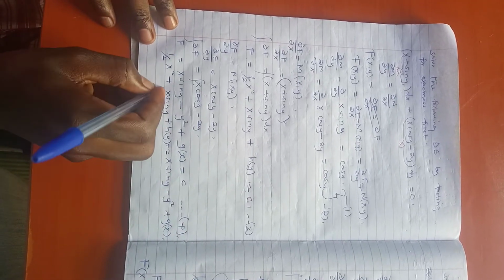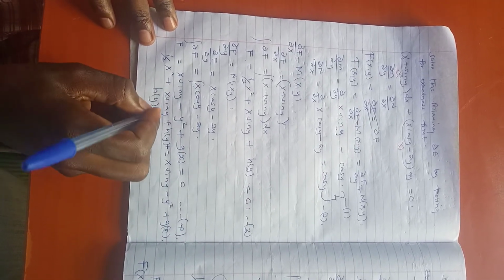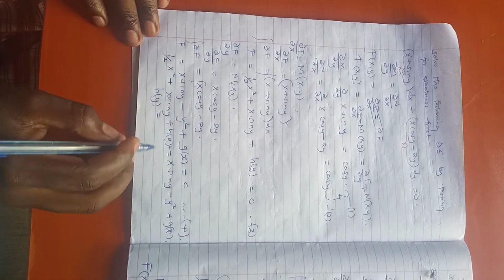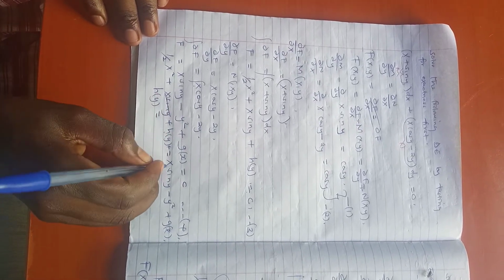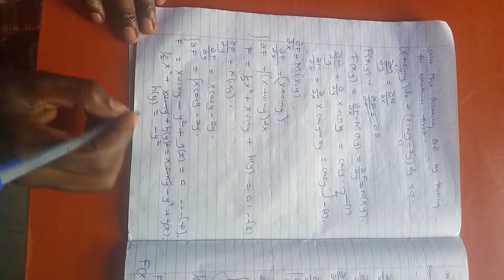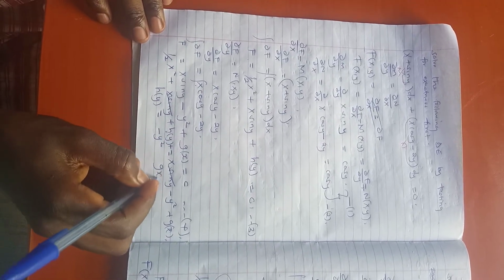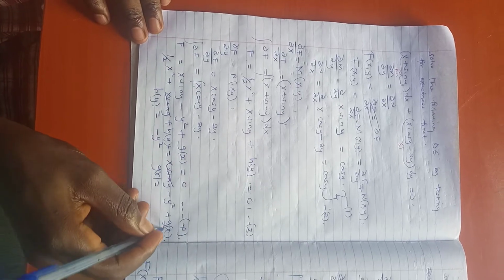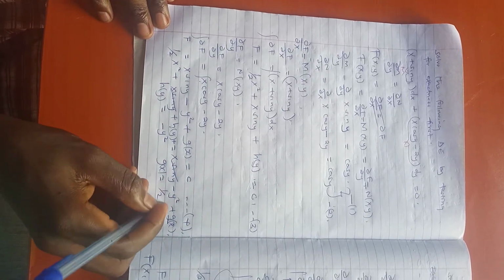By this, I find my function h of y, because this one cancels out with this, my function h of y will take negative y squared, and my function g of x will take a half x squared.